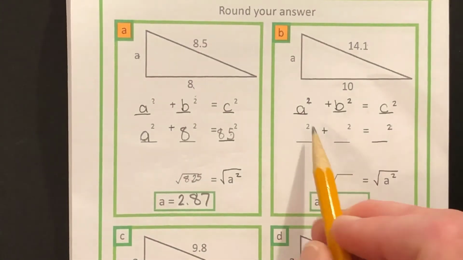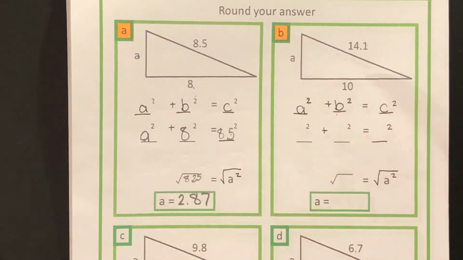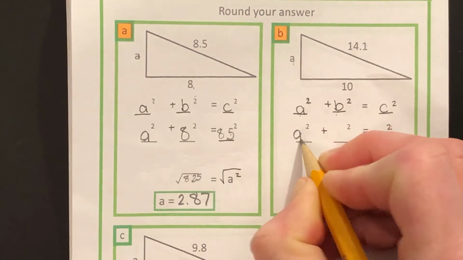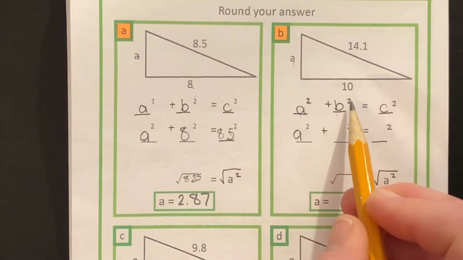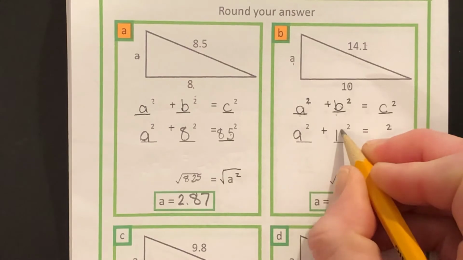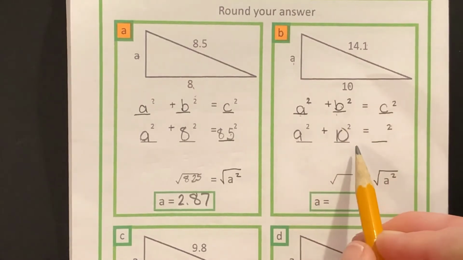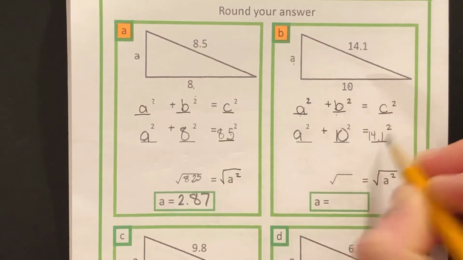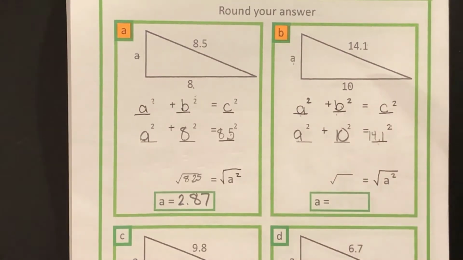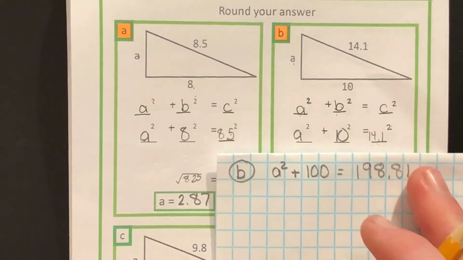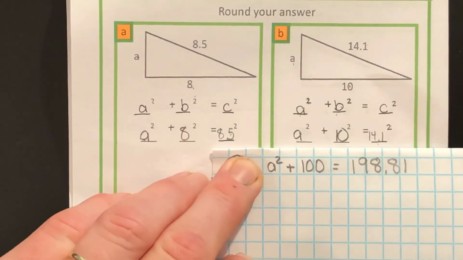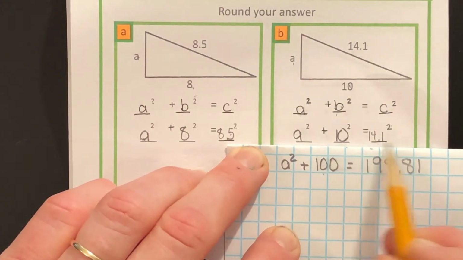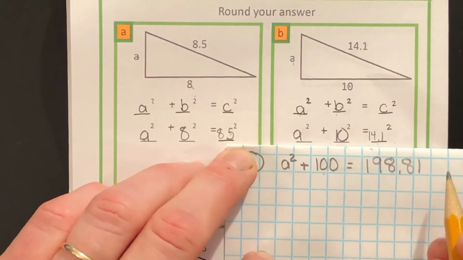B is a squared plus b squared equals c squared. We don't know the value of a, so we bring the a down. The value of b is 10. Substitute b for 10, or 10 for b. The value of c is 14.1. So we substitute that for c. Now, I went ahead and set it up here. The square of 10 is 100. The square of 14.1 is 198.81.